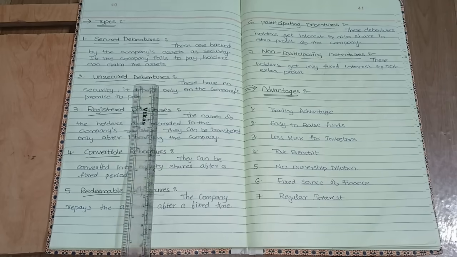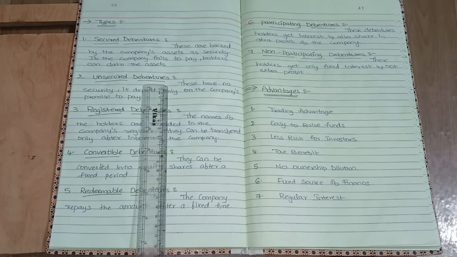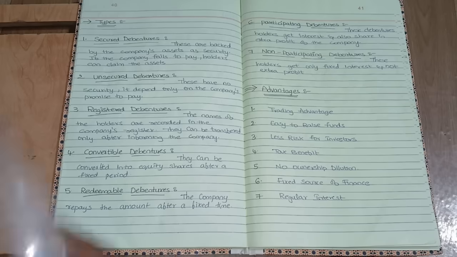Next one, unsecured debenture. An unsecured debenture is one where you are not having any security.